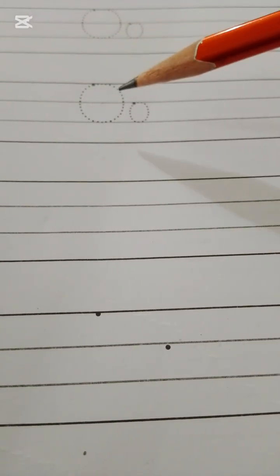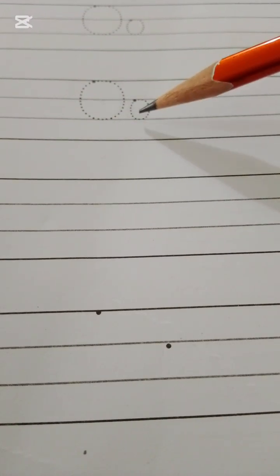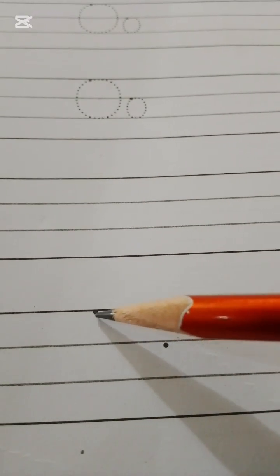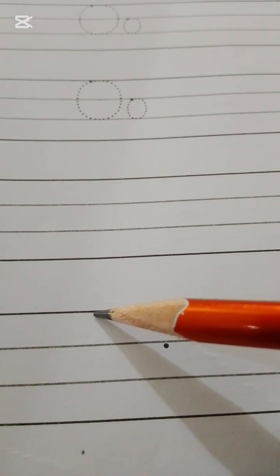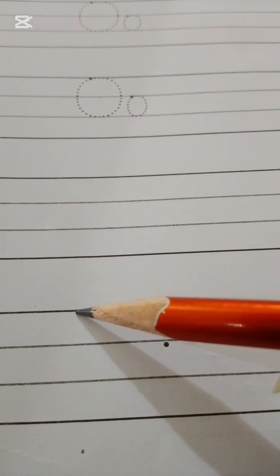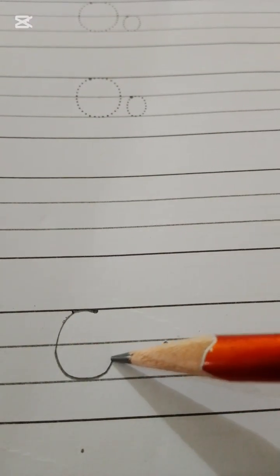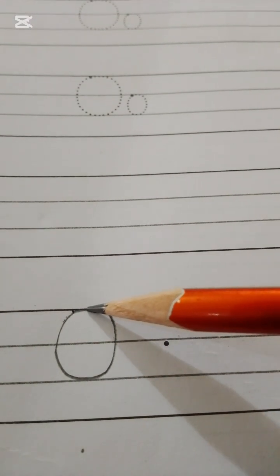So today we are going to learn how to write capital O and small o. So put a dot here and start from the top line and make a big circle like this.